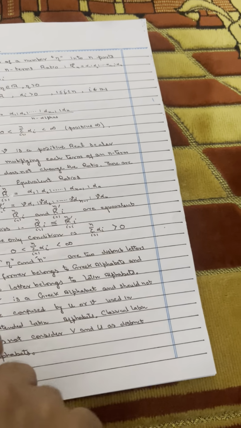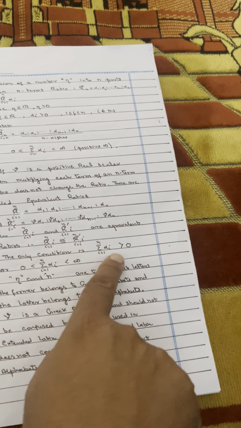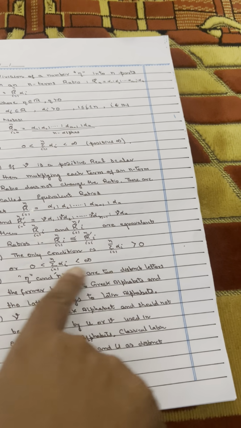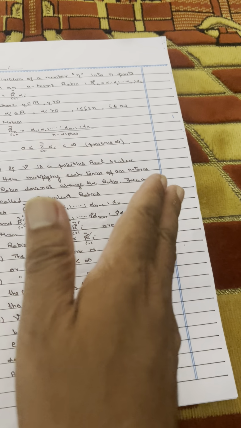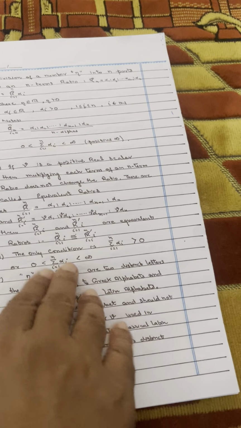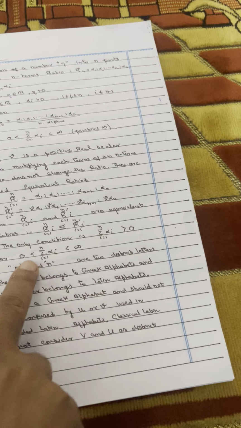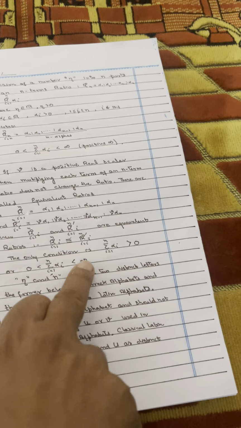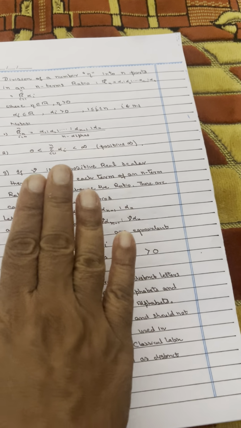Now the fifth thing: the only condition that is required is that the sum of all ratios must be greater than 0 and less than infinity. There is no condition that they must be equal to any particular number, for example 1 or 2 or 3 or 4. There is no such condition. Just one condition, that it must be greater than 0 and must be less than positive infinity, and also they are all real.